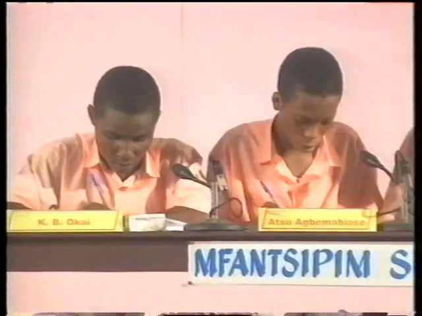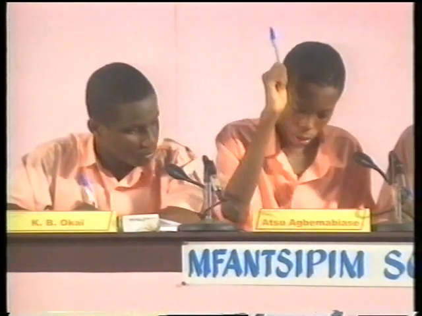In Mfantsipim School, calculate the average rate of carbon dioxide production during the first minute and give your answer in centimeter cubed per second. Achu. 2/3 centimeter cube per second. And that is correct. Amponsem, calculate the average rate during the third minute and give your answer in centimeter cubed per second.